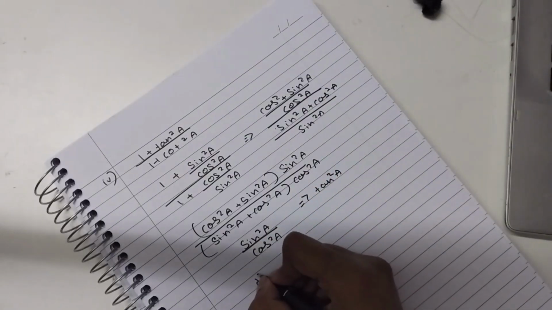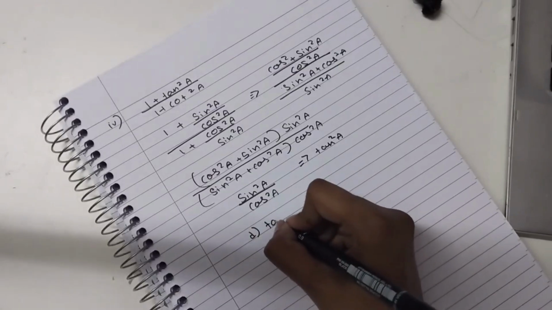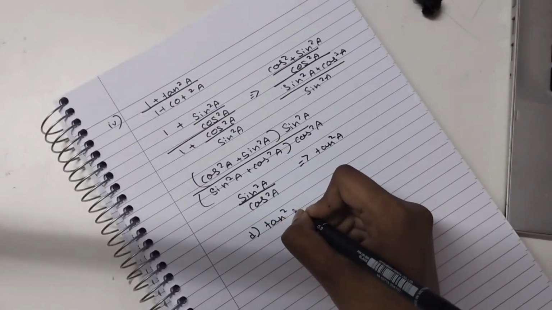So from the given options, option D is equal to tan square A, so the answer is D.